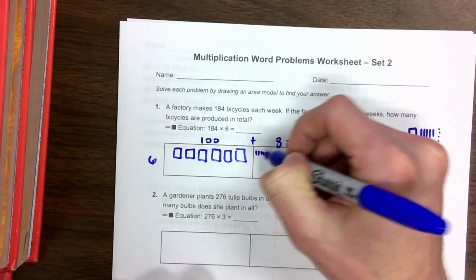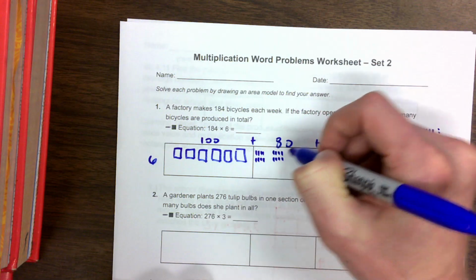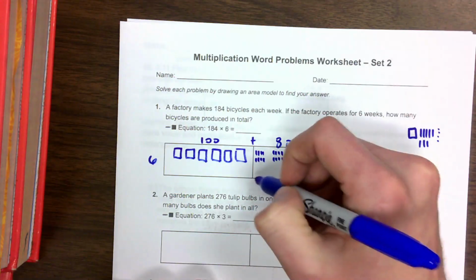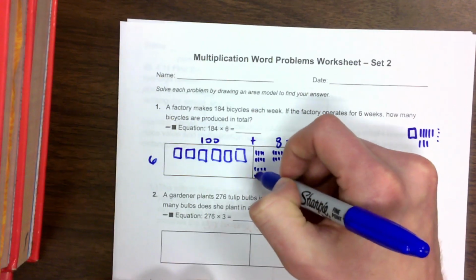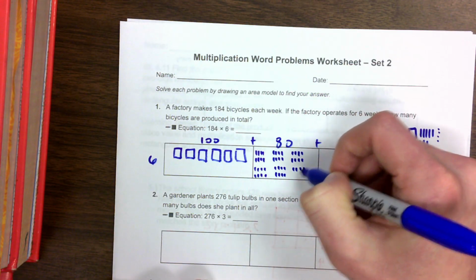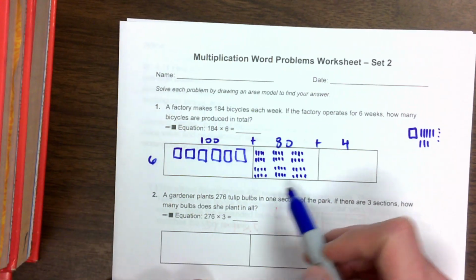1, 2, 3, 4, 5, 6, 7, 8. That's one group. Another group of 8 tens. That is my third group. And three more groups of 8 tens. So we have 6 groups of 80.